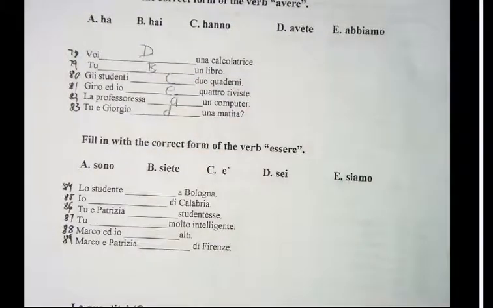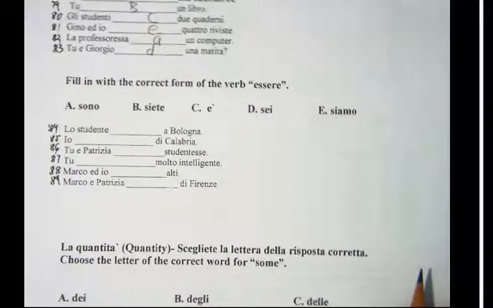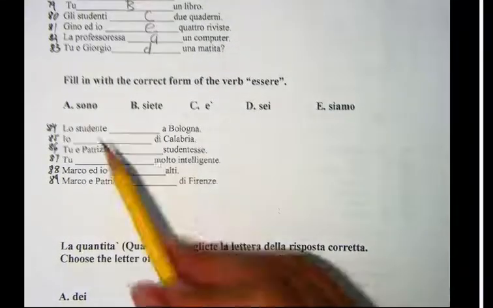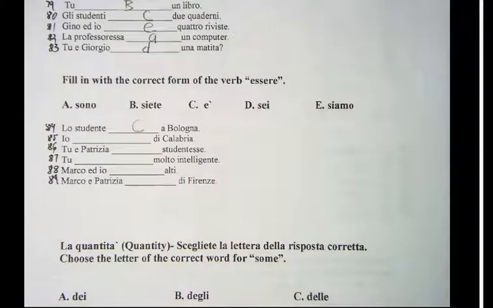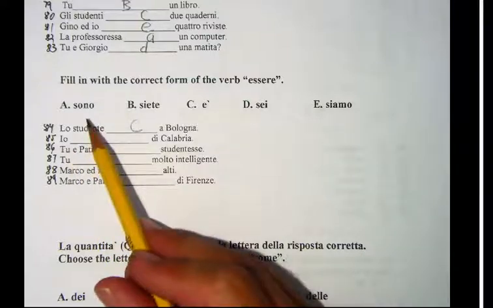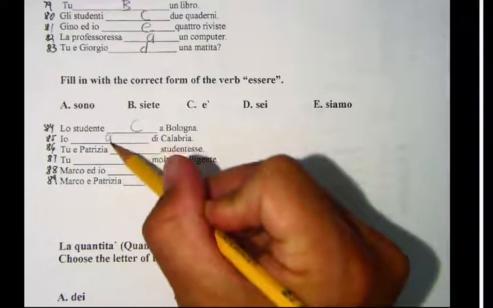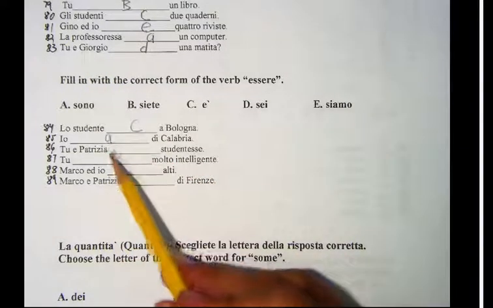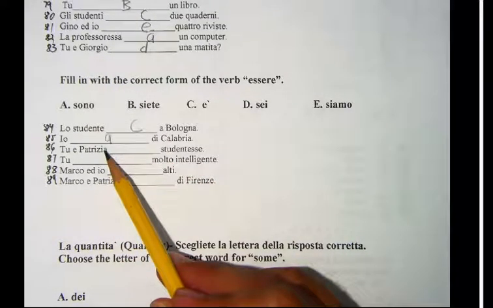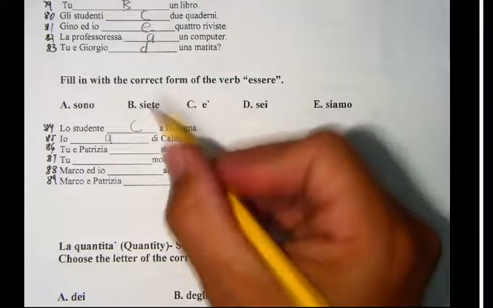Okay, so the same concept holds true for essere. Let's see what we have here on 84. Lo studente è. Lo studente is a he. That's a lui form. You would need the lui form of essere. Io. Well, that's pretty clear, isn't it? A. Tu e Patrizia. Just like up here, tu e Giorgio. Tu e Patrizia is a voi form. Therefore, we need the choice B.